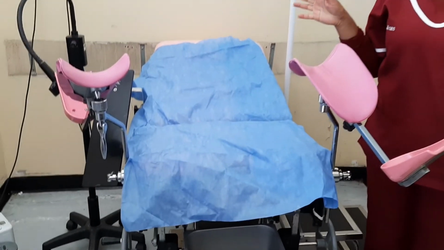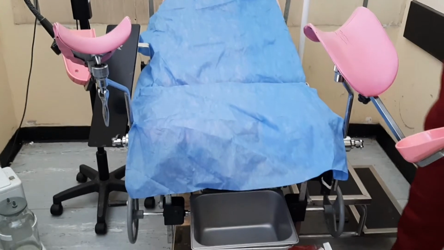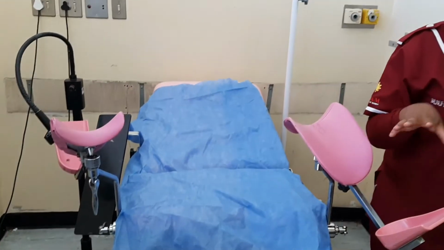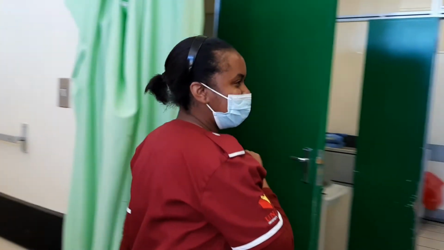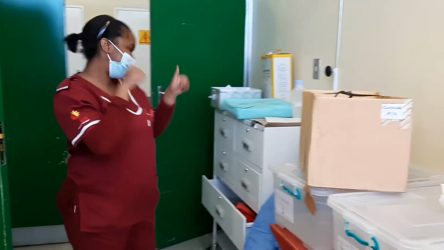In each gynecology ward, you'll find this room. It's called the manual room, where they do all the screenings for many emergency patients who need to go to theater, or perhaps they don't need to go to theater, but it's an emergency to stop the bleeding, or whatever is going on at that moment, before they're sent home.